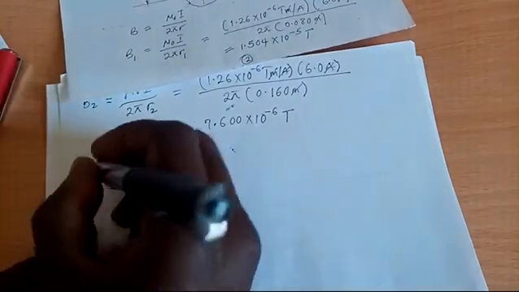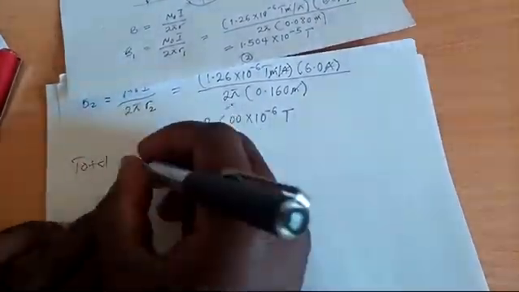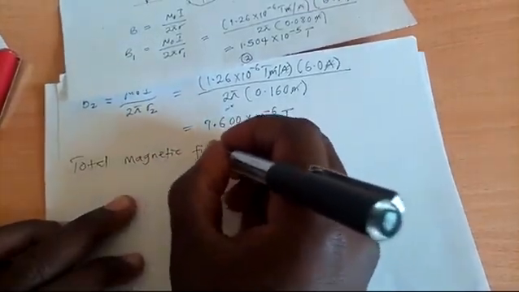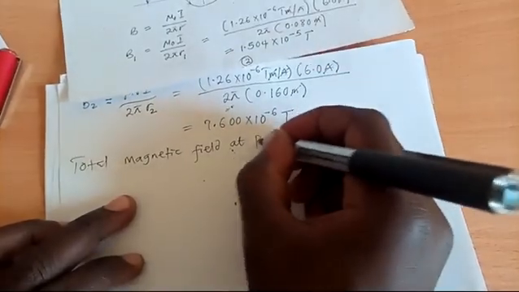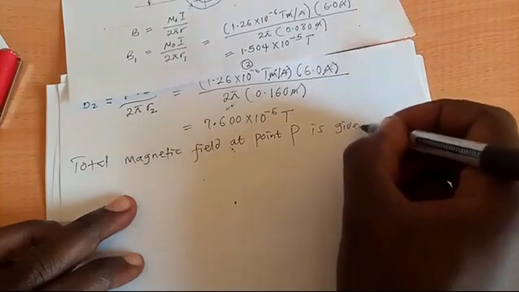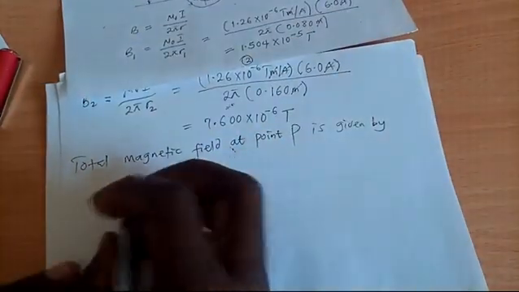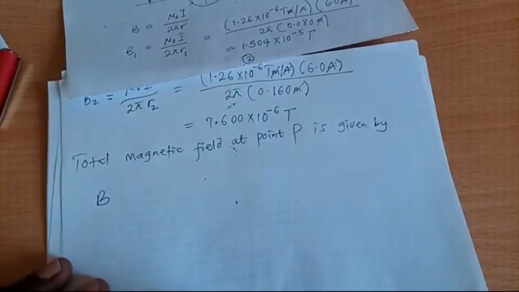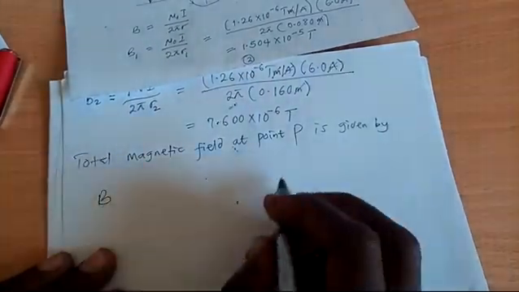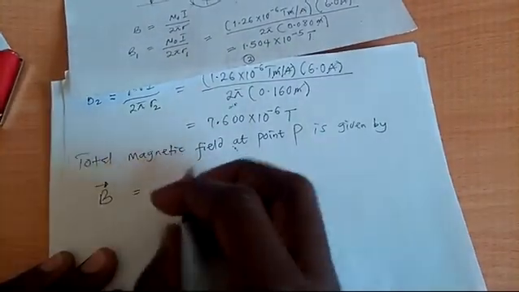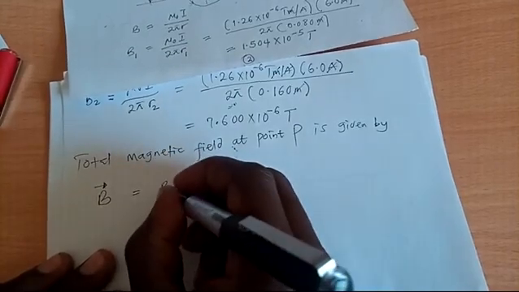So we combine them by saying, okay, total magnetic field at point P is given by, okay, so I will call this one B as the total magnetic field at point P, and this will now be a field vector.